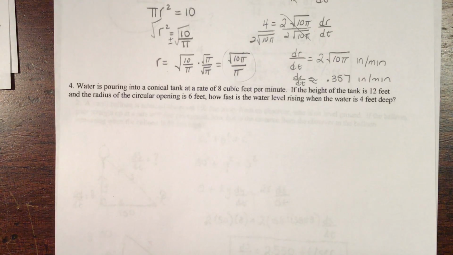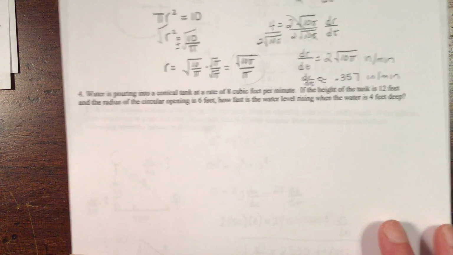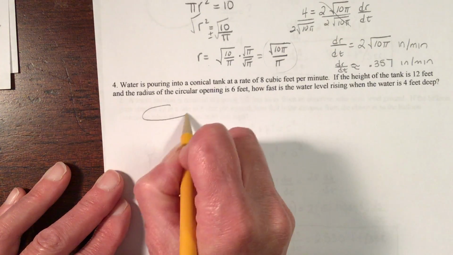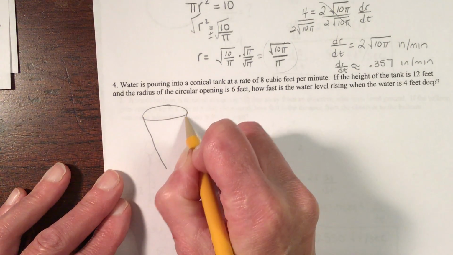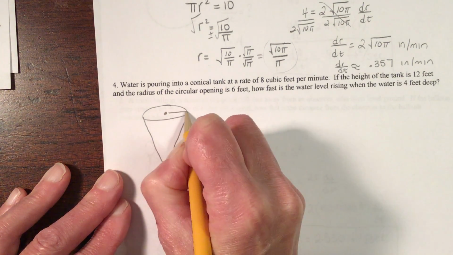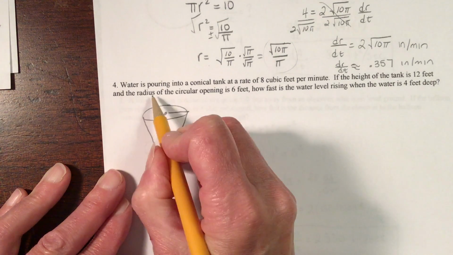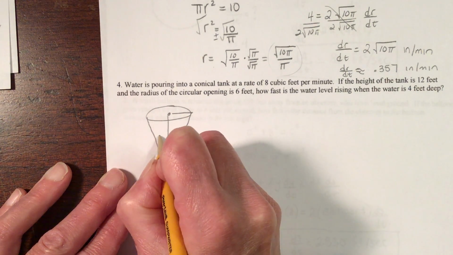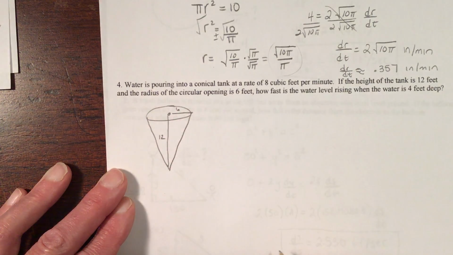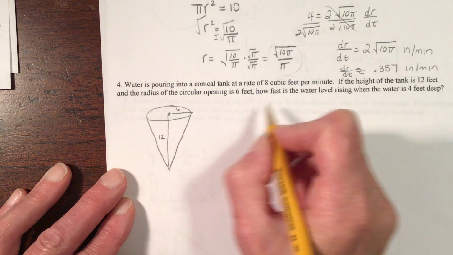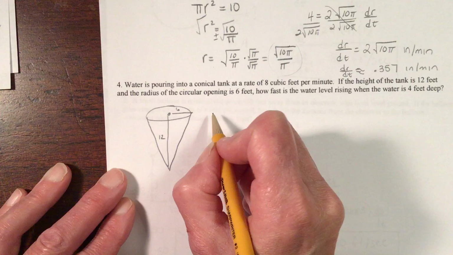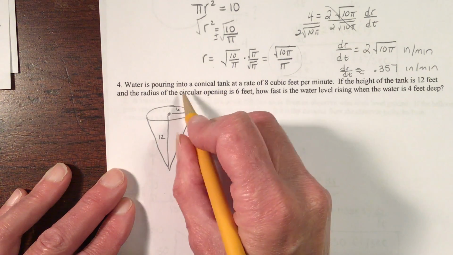Water is pouring into a conical tank at a rate of 8 cubic feet per minute. If the height of the tank is 12 feet and the radius of the circular opening is 6 feet, how fast is the water level rising when the water is 4 feet deep? Okay, so we have a cone. The height is 12 feet and the radius of the opening is 6.